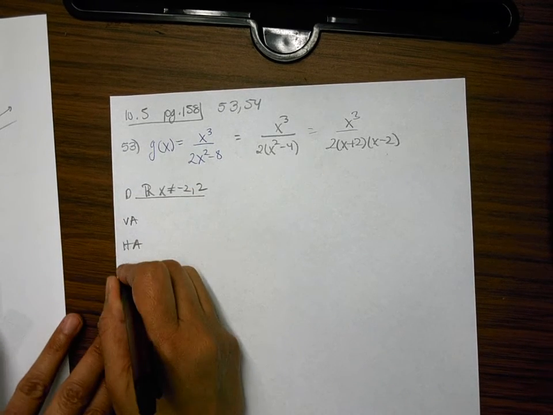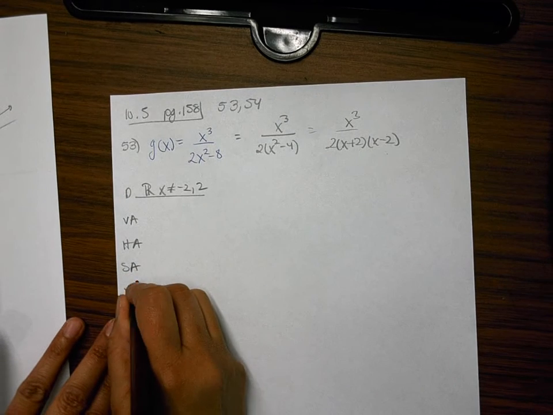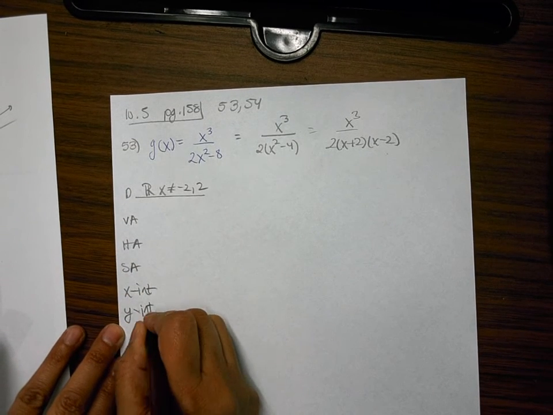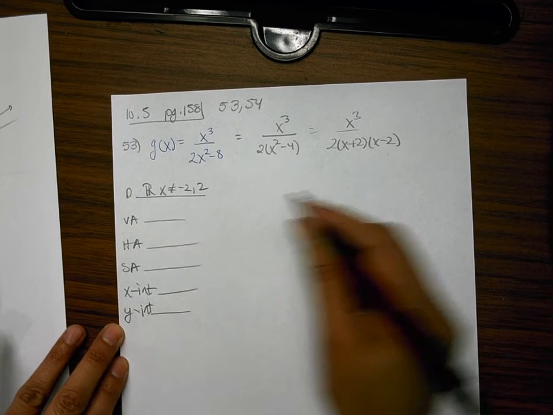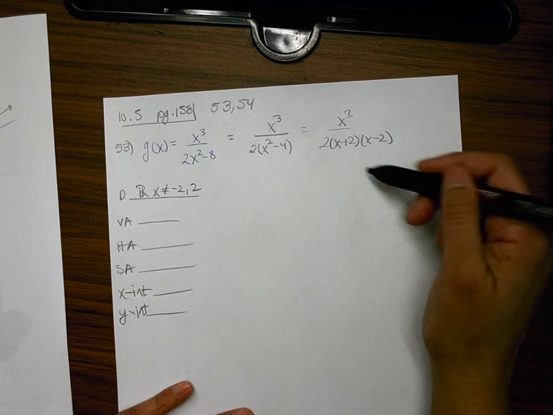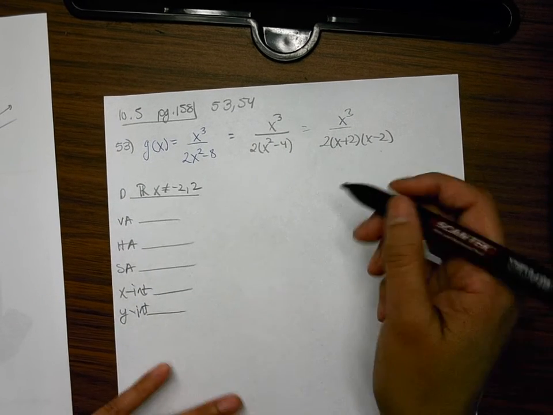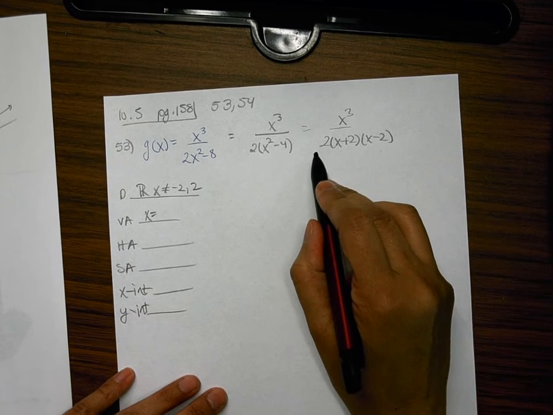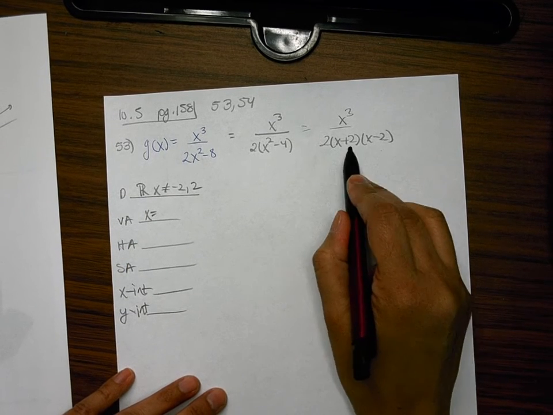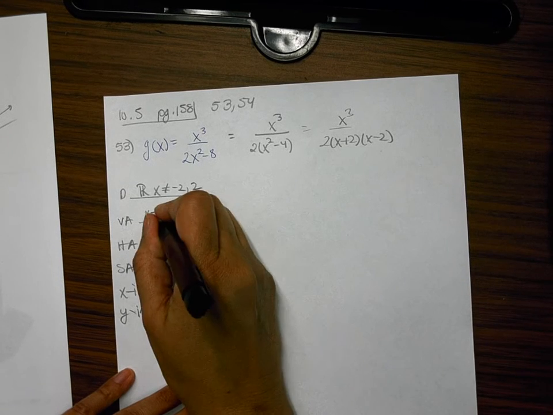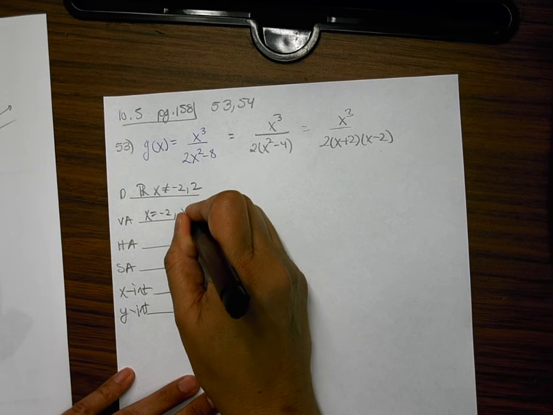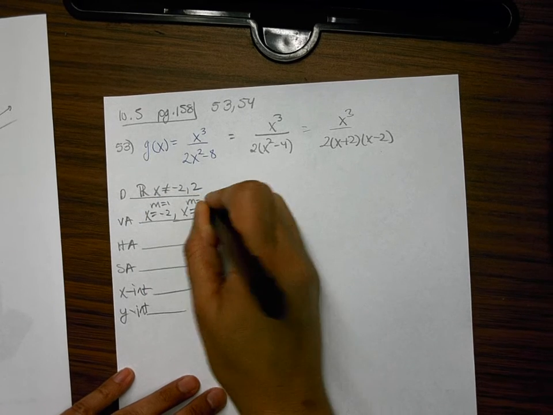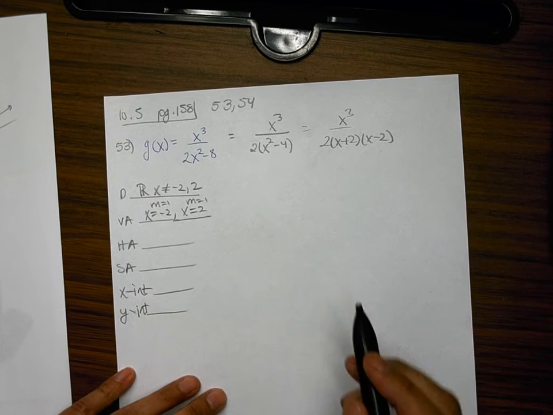VA, HA, SA, x-intercepts, y-intercept. All of these we find after we reduce. There is nothing to reduce, but I should reduce at this time if possible, and then find the rest. The 2 by itself does not impact anything because 2 by itself cannot equal 0. These two give me solutions, x equals negative 2, x equals positive 2, and they both have a multiplicity of 1 because they're there and there.